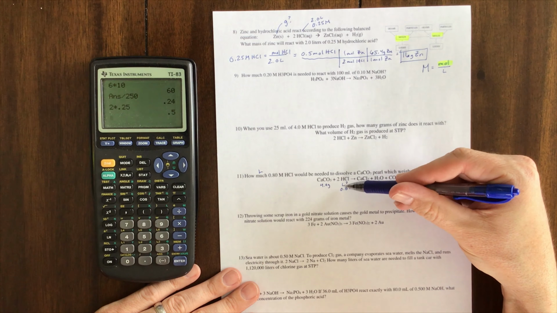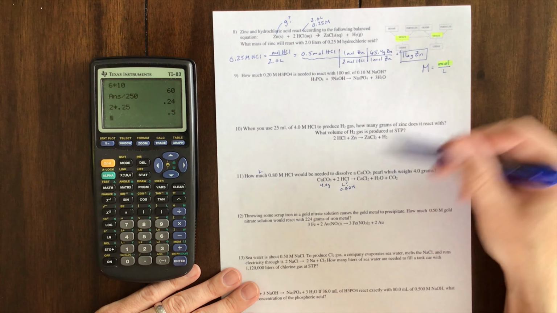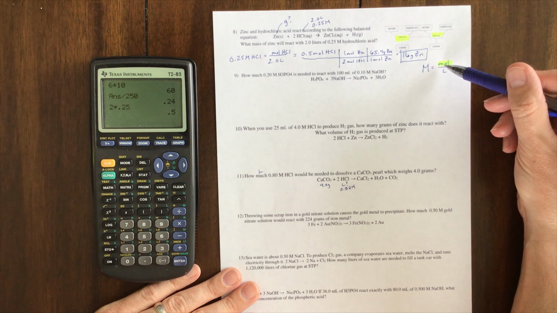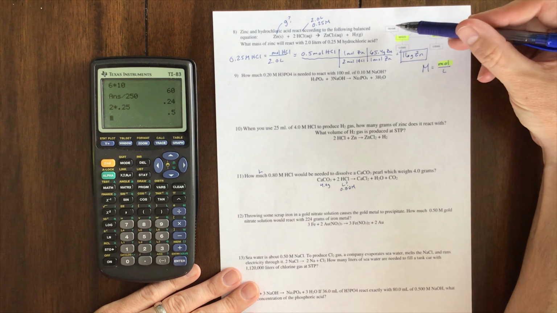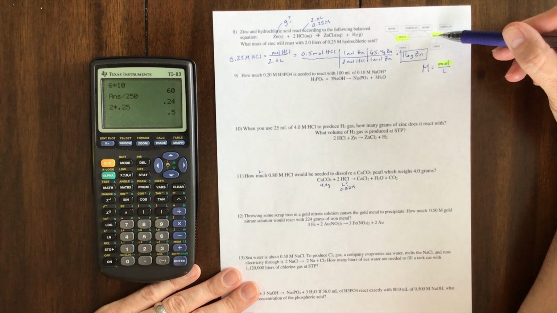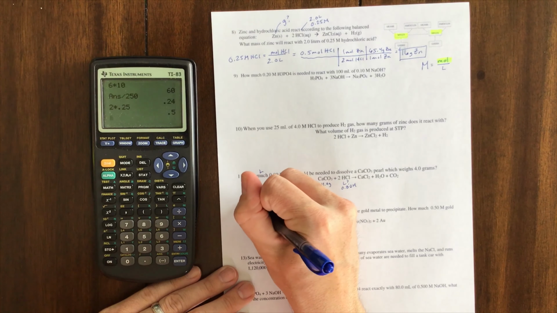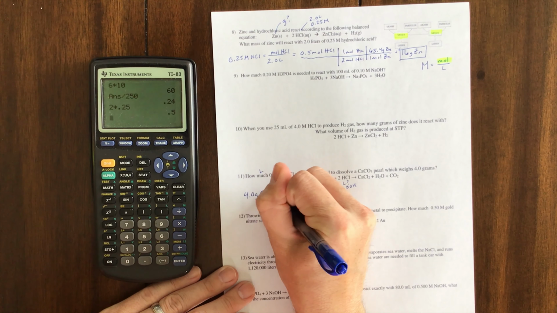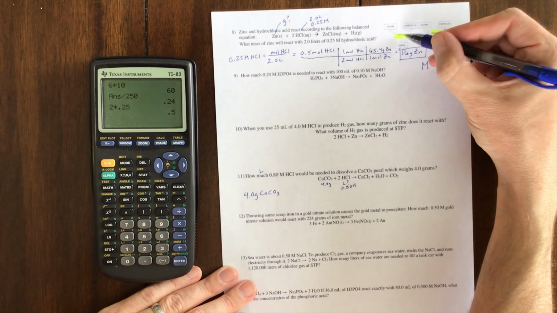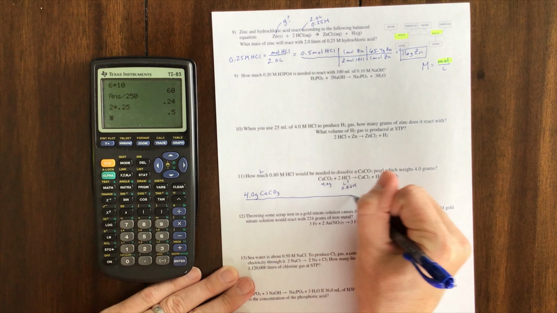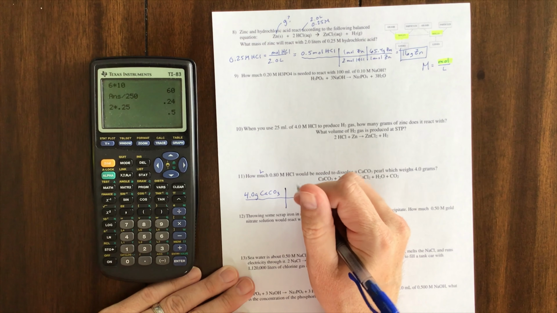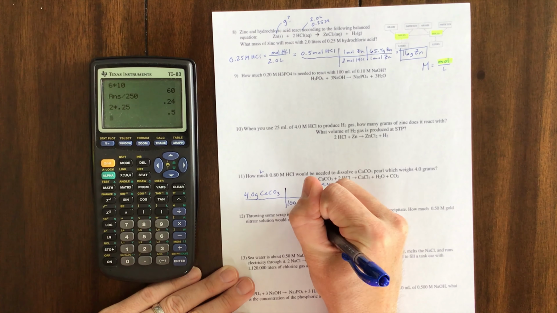What don't I have? I have liters, I want to know liters, and I have molarity. I haven't mentioned moles. So I'm going to start with grams, and I'm going to try to stop at the moles this time. It's 2 steps. So this is roughly 100.1 grams.